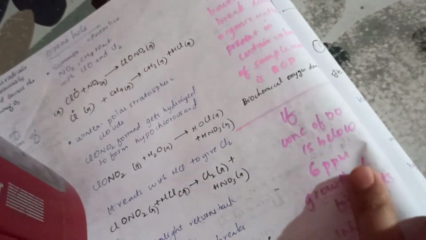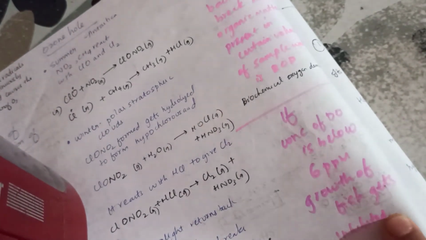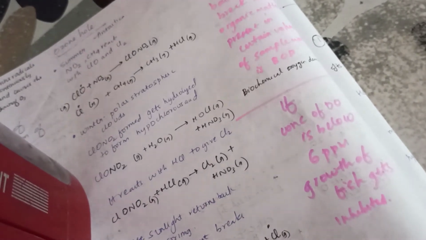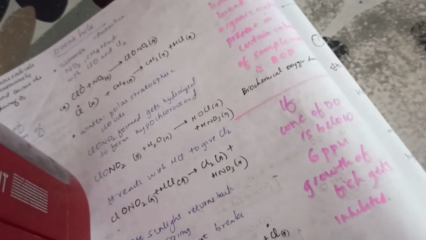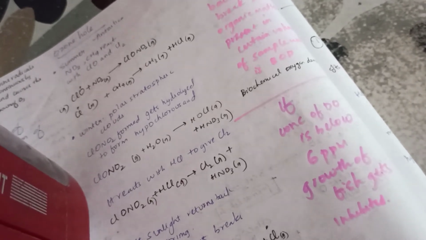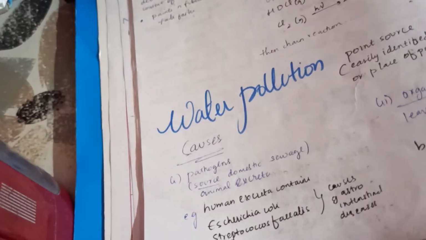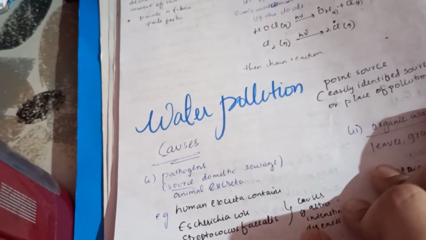If the concentration of DO is below 6 ppm, parts per million, growth of fish gets inhibited. Just remember this point, okay? And next, water pollution. Point source: an easily identified source or place of pollution.